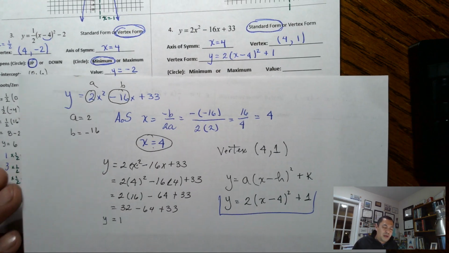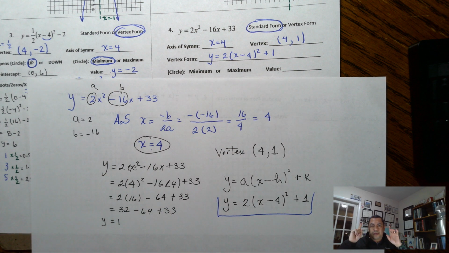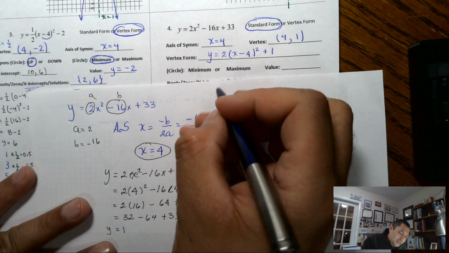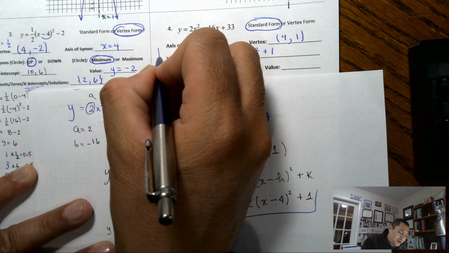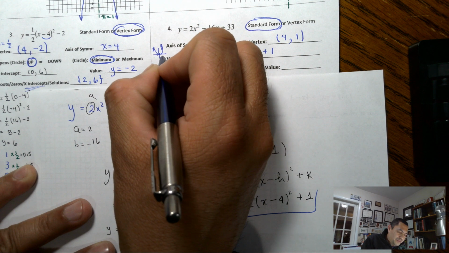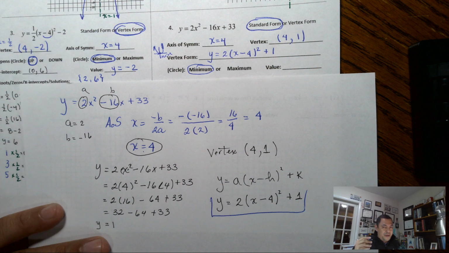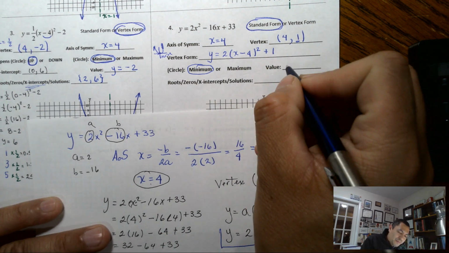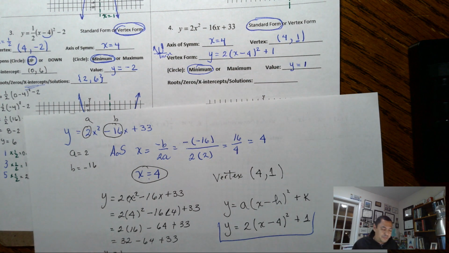Now, do we have a minimum or do we have a maximum? My value of a is positive, so the parabola opens up. So I have a minimum value, because if you graph a parabola that opens up, it goes this way, and we have a minimum value. Which value is that one? Remember again, that value is going to be your y equals 1, which is the k part of the vertex.